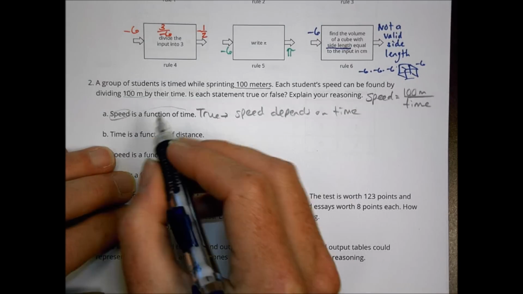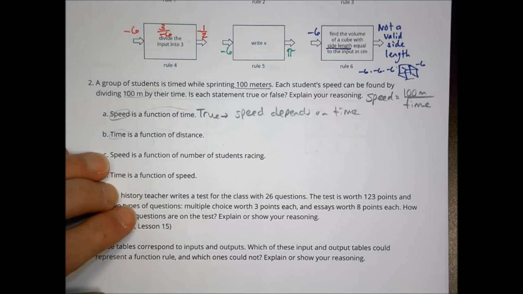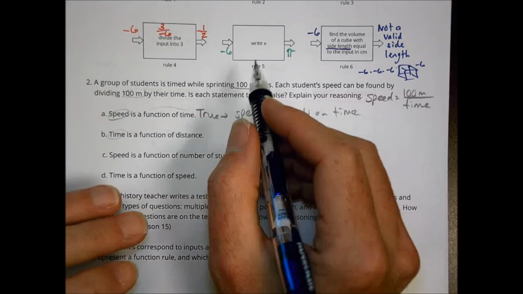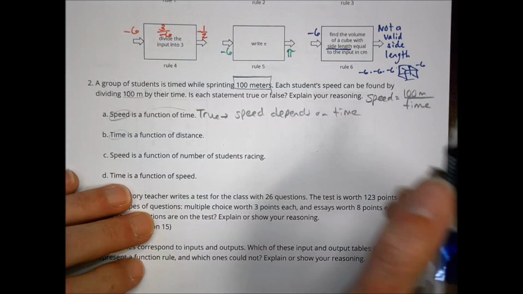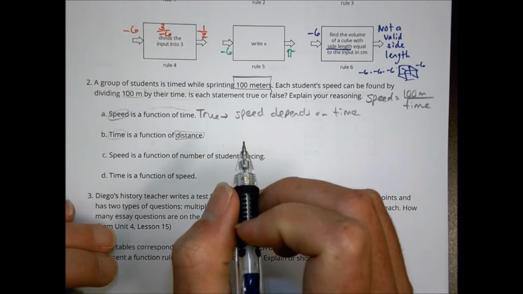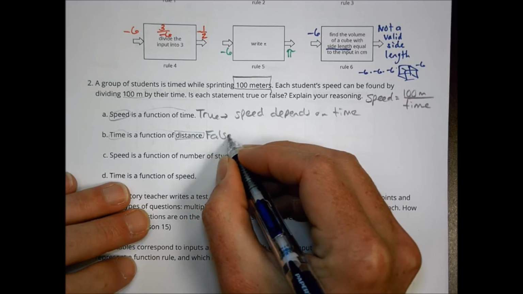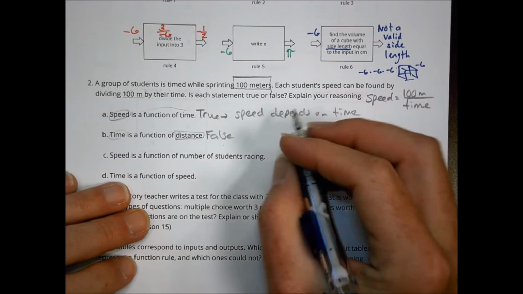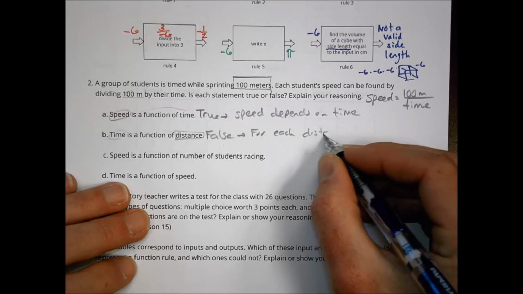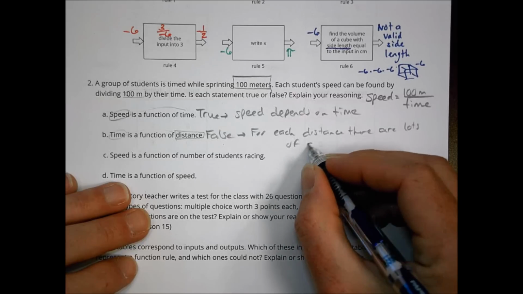Okay. Next one here, time is a function of distance. Does the time it takes you, does that depend upon the distance? In this case, because it's a set amount, all right, be careful here. Because we're only going to go 100 meters, this is a constant. It's not going to change. That is 100 meters. We're not changing it, so that's not going to have an impact on our time. So in this case here, we would say false, okay? And that's because for each distance run, there are lots of different times.